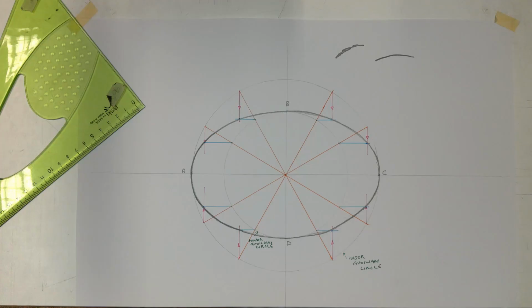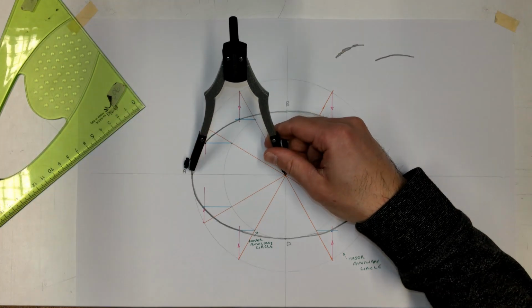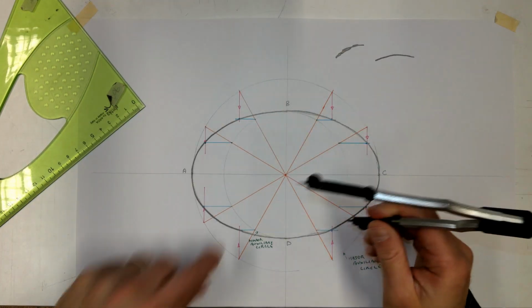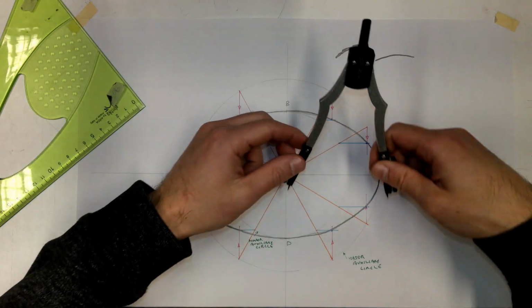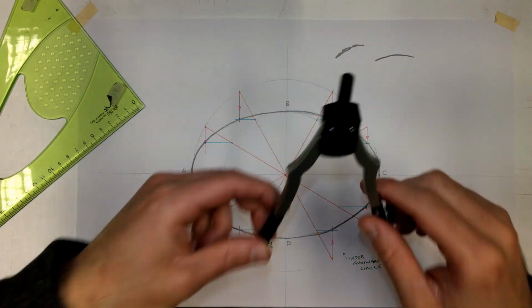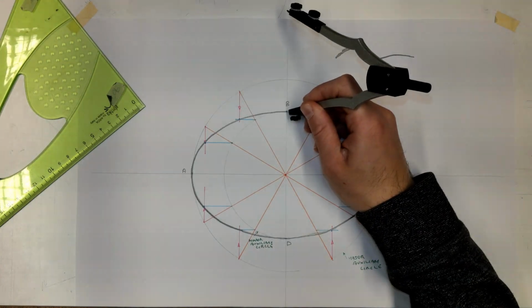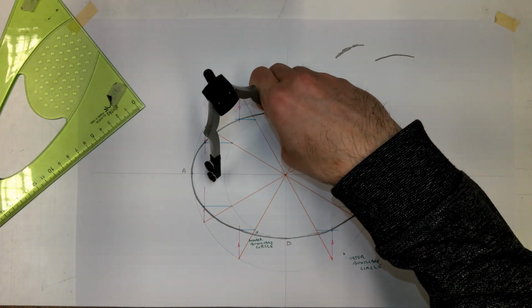Next thing you need to know then is how to find your focal points. To get your focal points, you take half the major, which is the distance from A to your centre, or from the centre out to C. It doesn't make a difference, it's the same thing, because that's what gives us our major auxiliary circle. And then you swing it from either the bottom or the top of your minor.